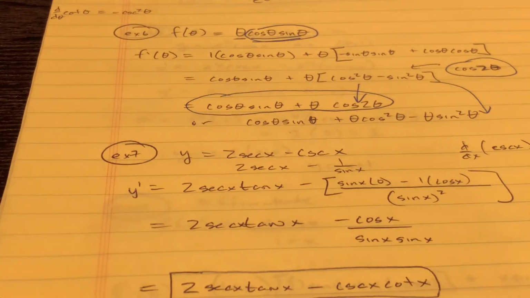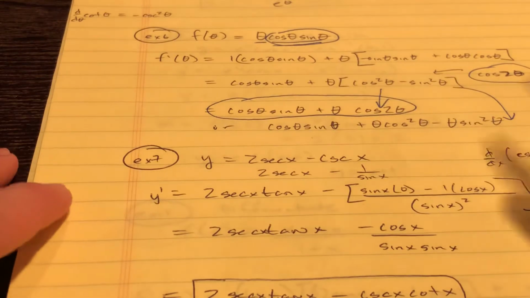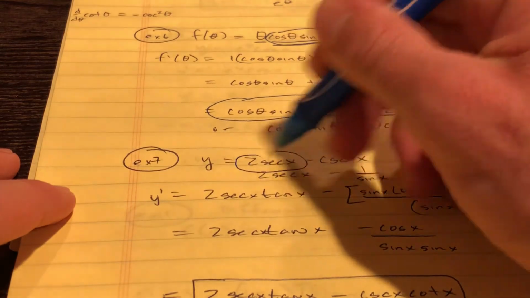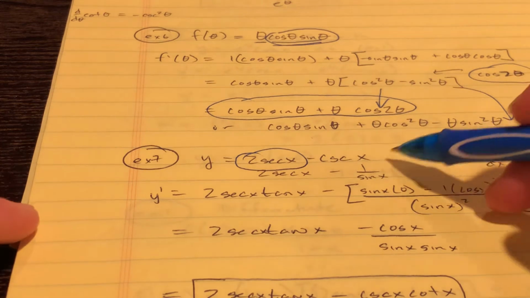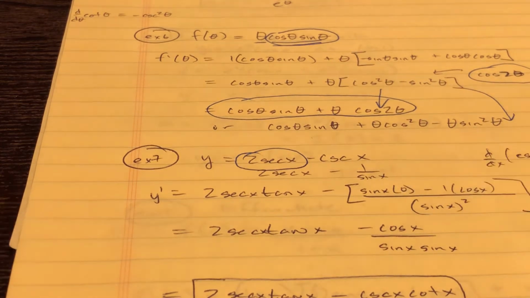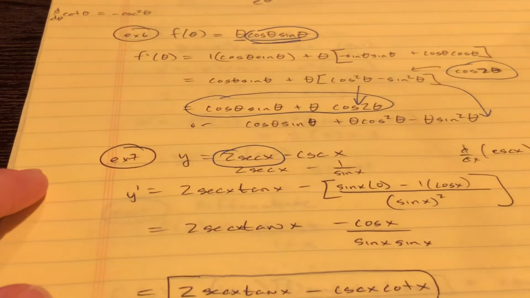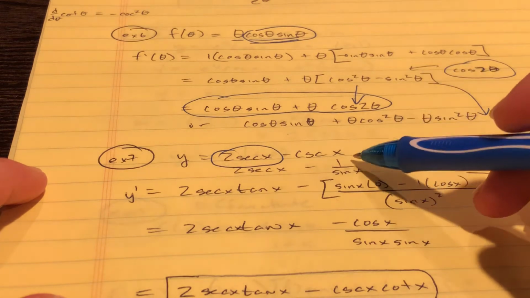Example 7, y equals 2 secant x minus cosecant x. If you don't remember the derivative of cosecant x, it might be hard to remember that one. So I just wrote it as 1 over sine. Okay, so I took the derivative of this function, which is easy, 2 secant x tan x, minus, so for the second function, I'm doing the quotient rule here. Again, if you know it's that, then great. If you don't, then you're going to have to do the quotient rule.